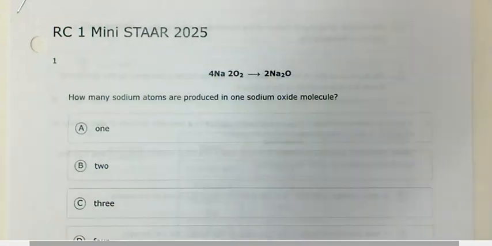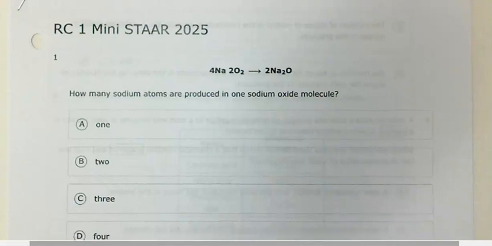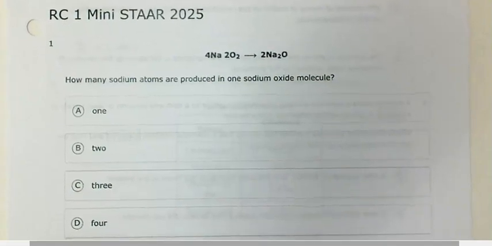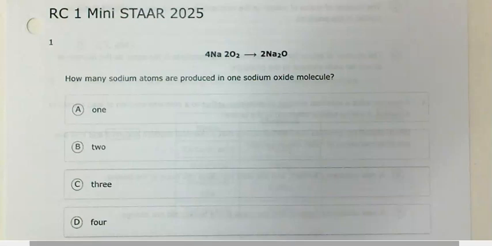All right, this is your, I guess I'll call it express corrections for the RC1 Mini STAAR. What I expect you to do is follow along with me. Whatever I write and notate, I expect you to write and notate. Then I will check to verify that you have listened to all of the videos on Edpuzzle, and you'll turn in your test, and that'll be your corrections. Okay? All right, so let's get started.